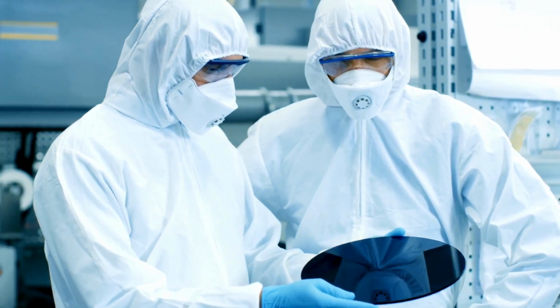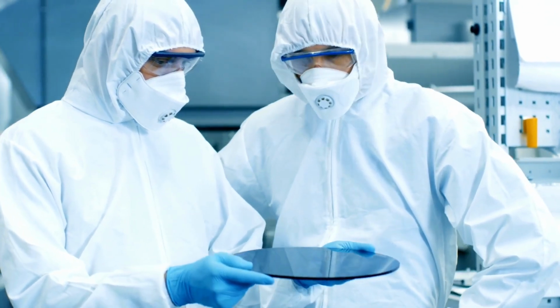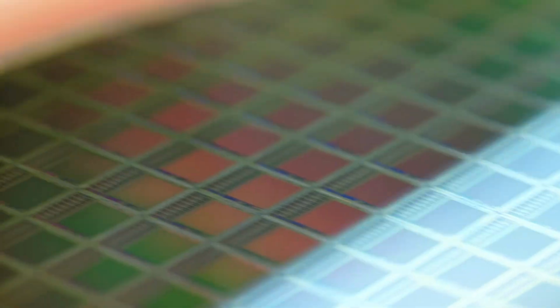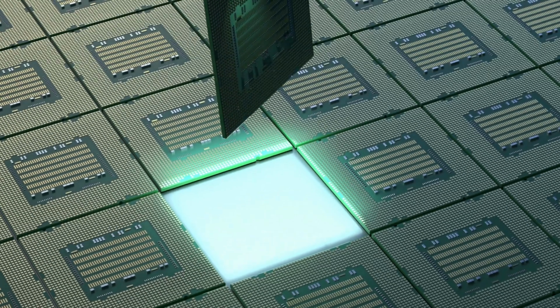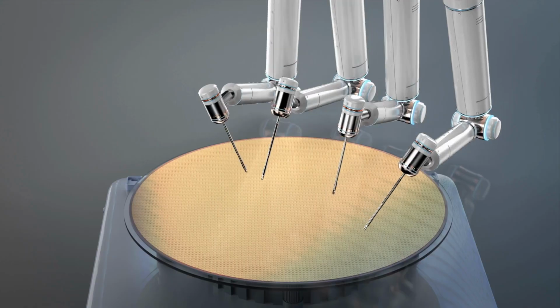Chips are getting faster, smarter, and way more complex. But before they ever see the inside of a silicon wafer, someone has to break down their purpose. That's the job of a verification engineer.